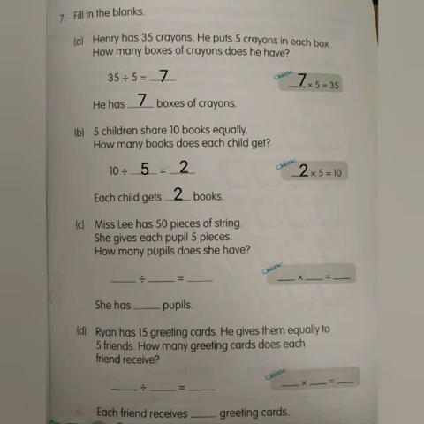Miss Lee has 50 pieces of string. She gives each pupil 5. How many pupils does she have altogether in the class? So where are we going to start? We have 50 pieces of string. We're going to divide that by 5. So they have 5 pieces each.